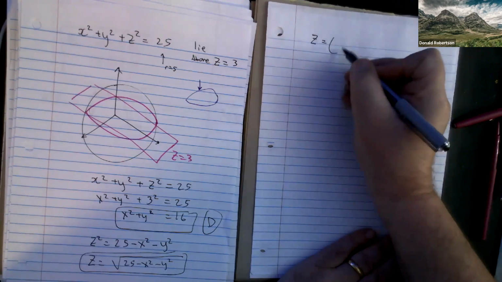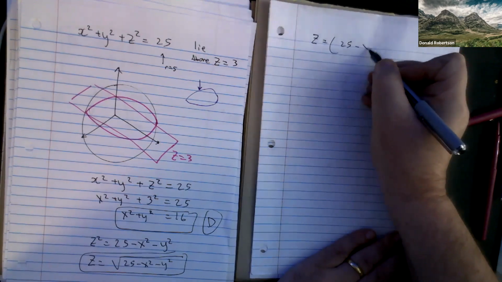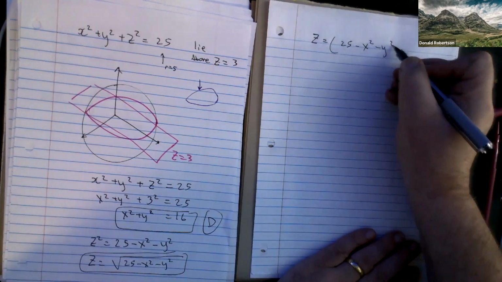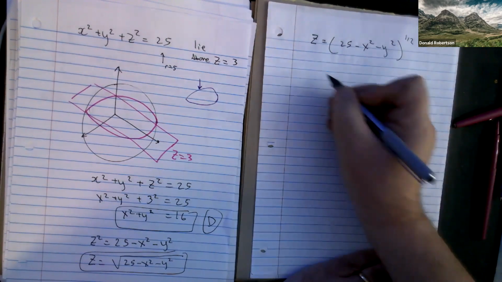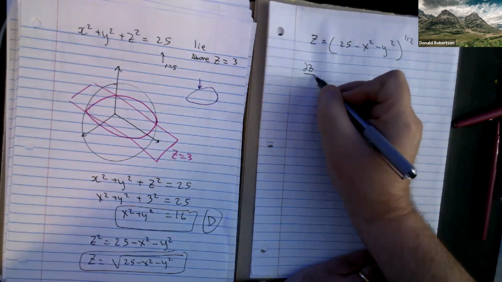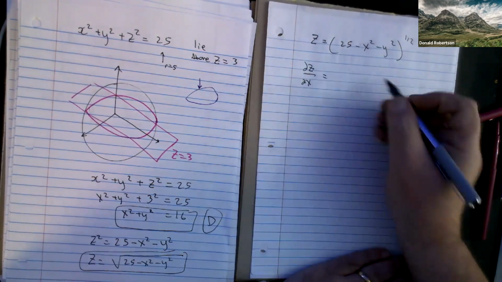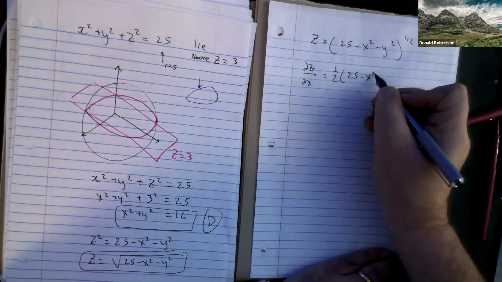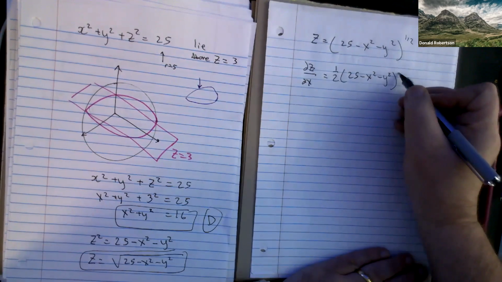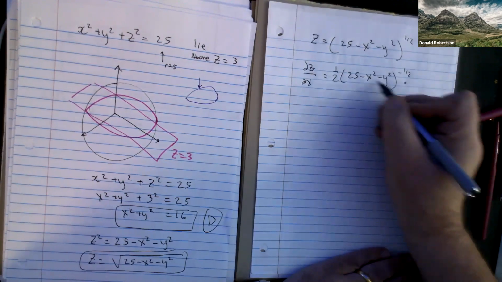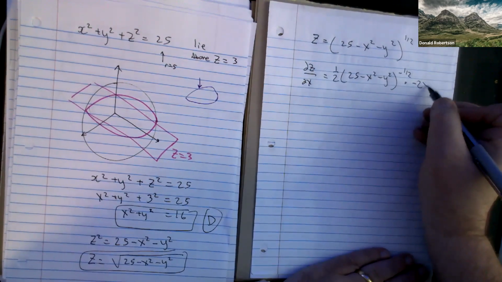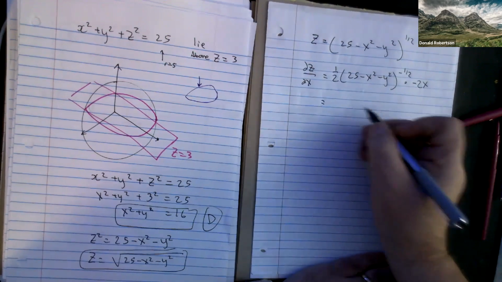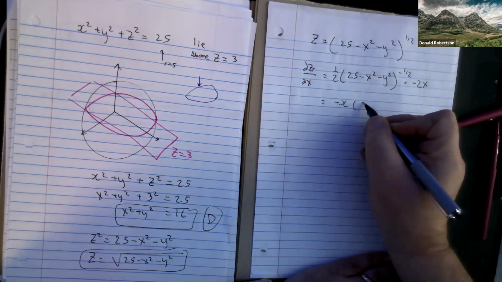Z is going to be 25 take away x squared, take away y squared, to the half. The derivative of z with respect to x is going to be 1/2 this guy to the power of -1/2 times the derivative of the inside function, which is this guy. So it's very similar to one of the earlier questions.